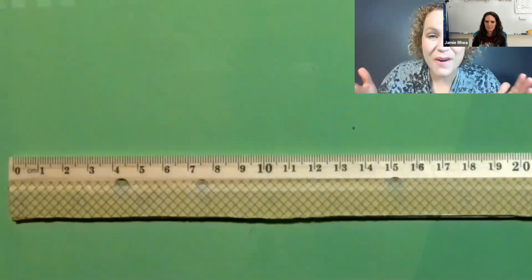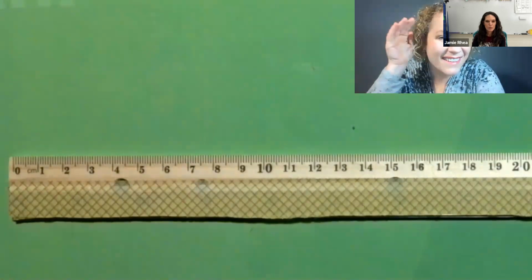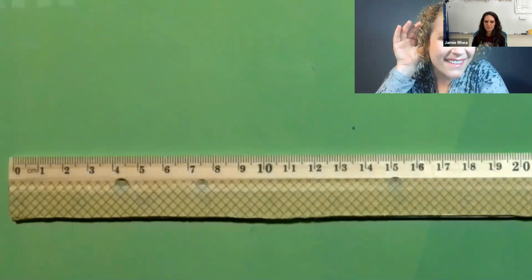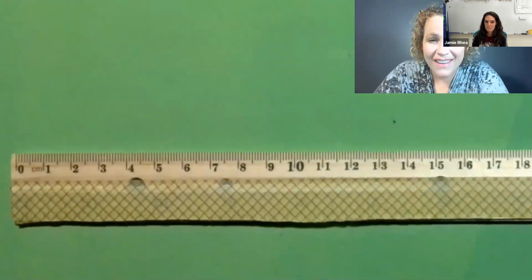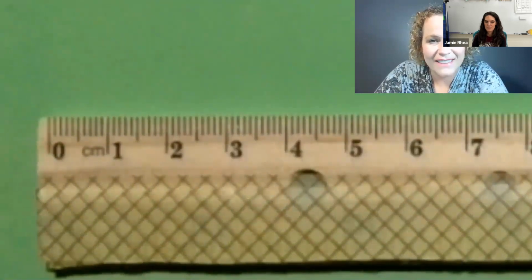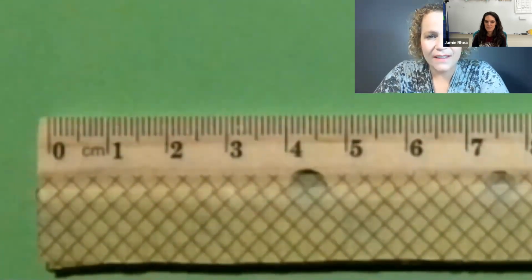What do you notice? What do you notice about our ruler? Got lots of lines. We've got lots of numbers. There are numbers going in order. And there are lines next to the numbers. And shorter ones too.